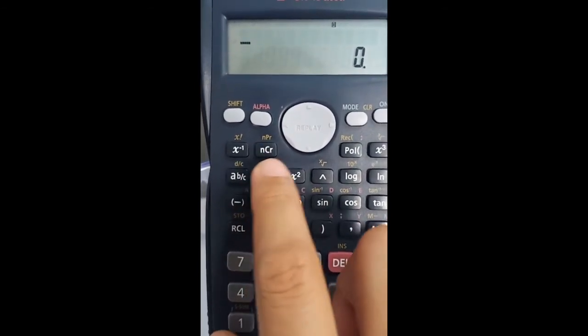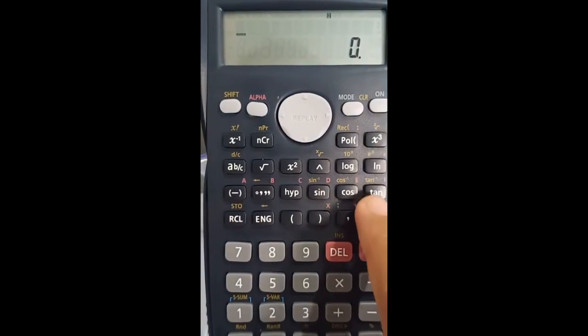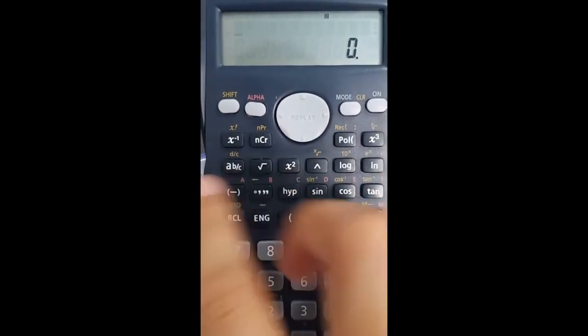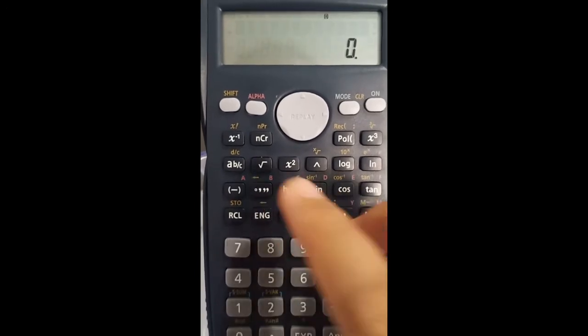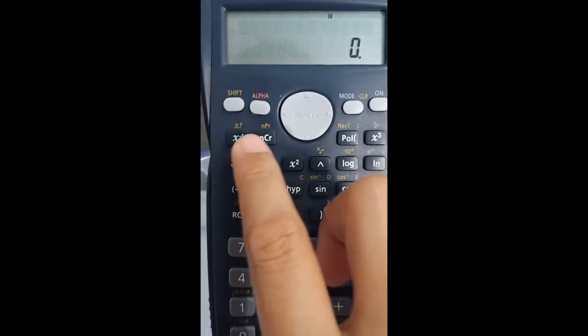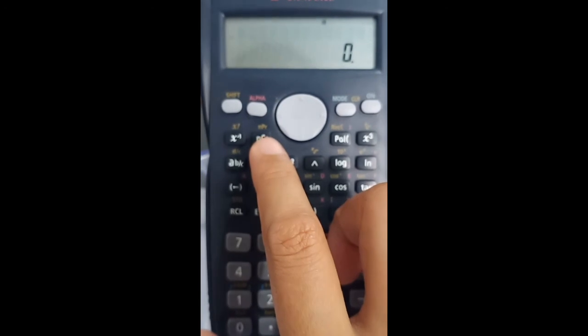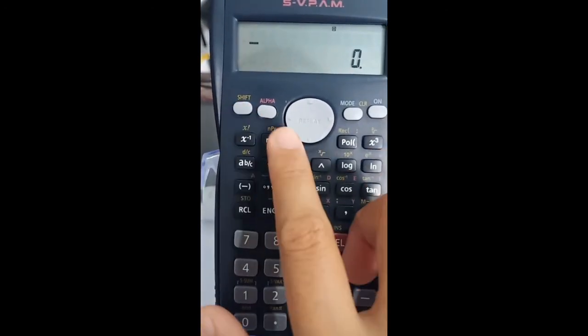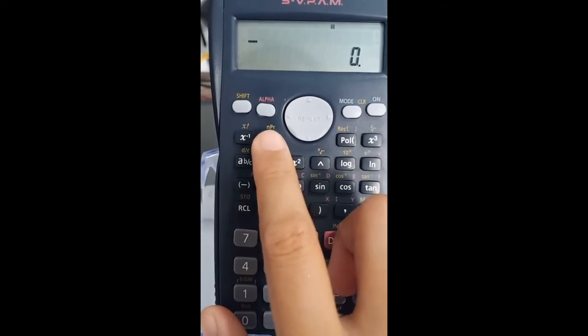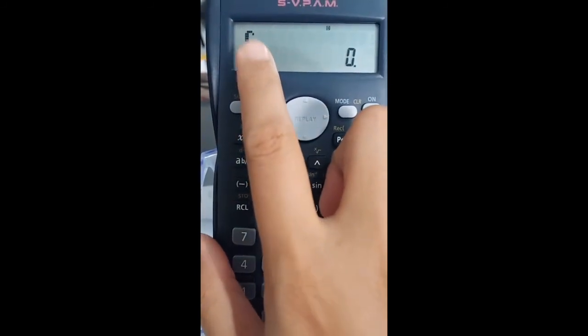Okay? So, alam natin na yung mga nakaprint sa mismong button are first functions of the calculator. So, if you would like to use the second function, yung mga nakaprint sa taas, kailangan ang pipindutin mo lagi muna ay shift. Okay? So, for instance, pinindot ko lang ito. Ang lumabas C. C stands for combinations.